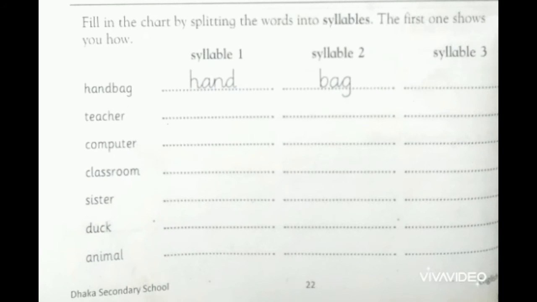Now coming to the second part, fill in the chart by splitting the words into syllables. The first one shows you how. The first word here is handbag. We will see how many syllables it is divided into. Handbag. There are only two syllables, so we will divide this word and write it in their syllables column.